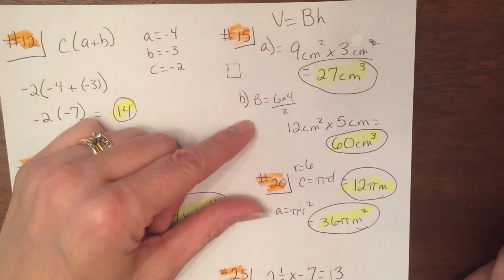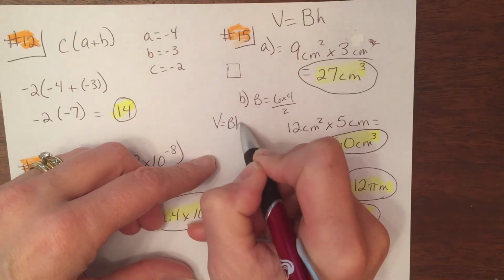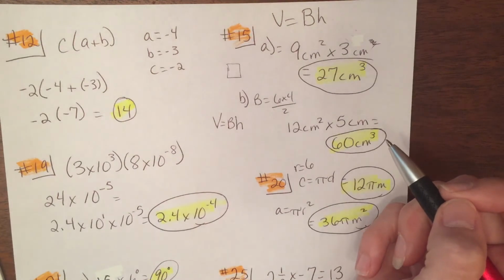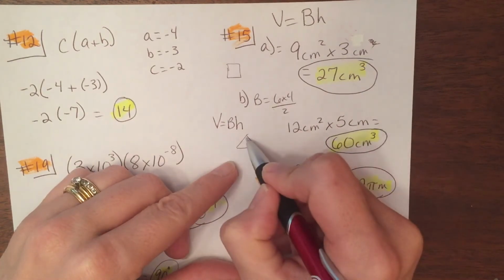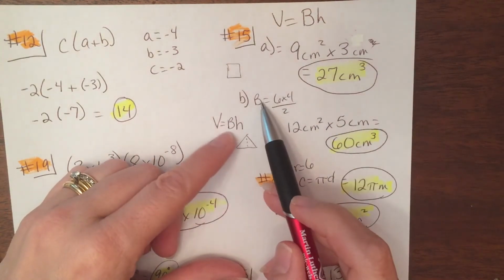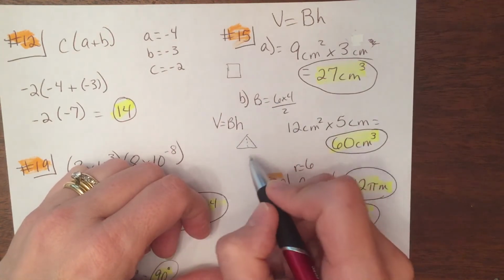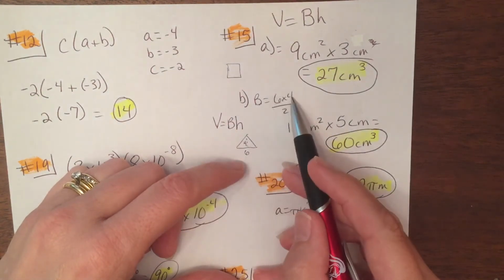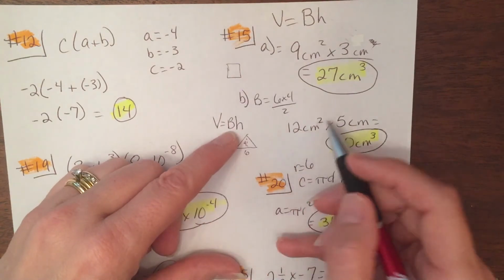Now B is the one that's harder. I'm still going to use my same formula: volume equals area of the base times the height. But this time I have to think about what shape my base is. The shape of the base is a triangle. So to get capital B, the area of the base, I have to find the area of that triangle. It said the base was 6 and the height was 4. So 6 times 4 is 24, divided by 2 gives me 12 centimeters squared for my capital B.